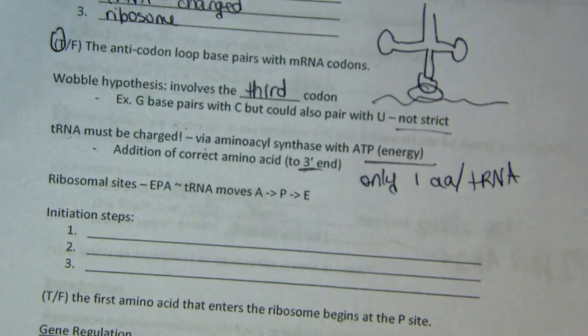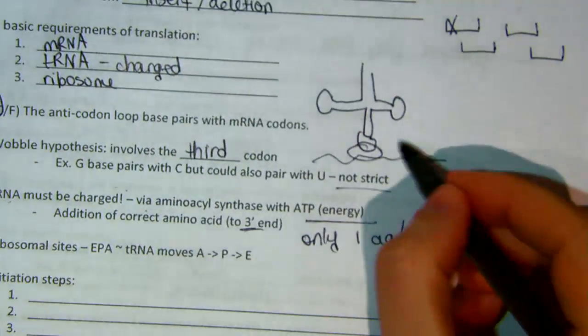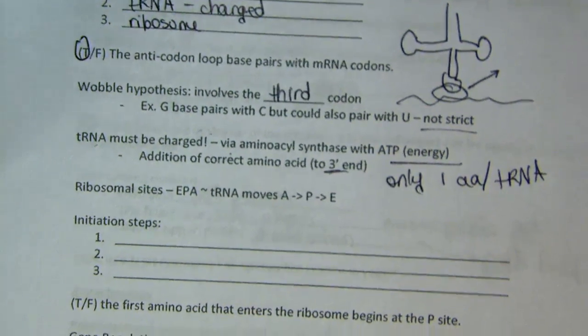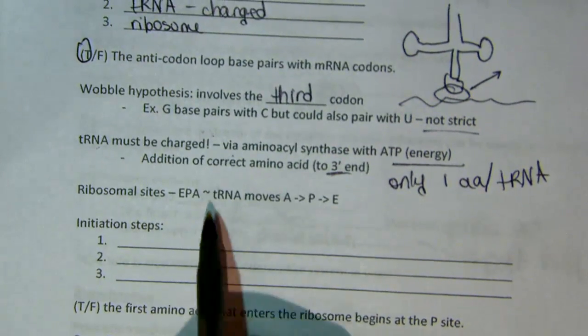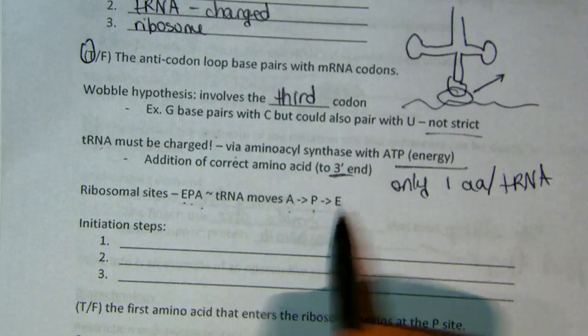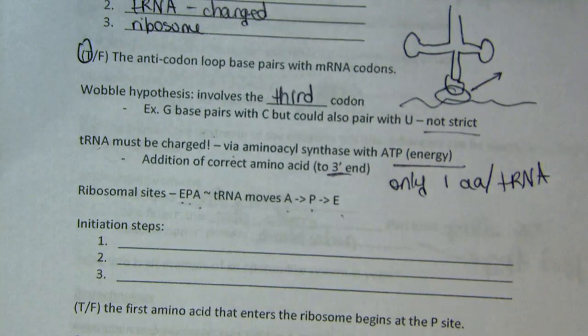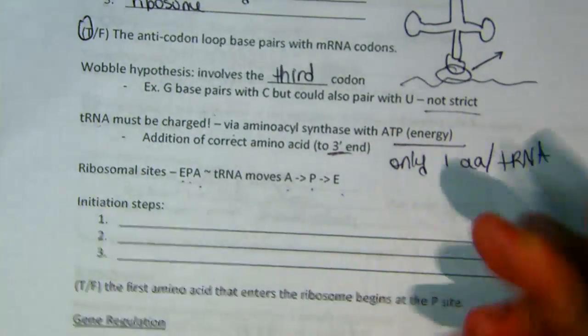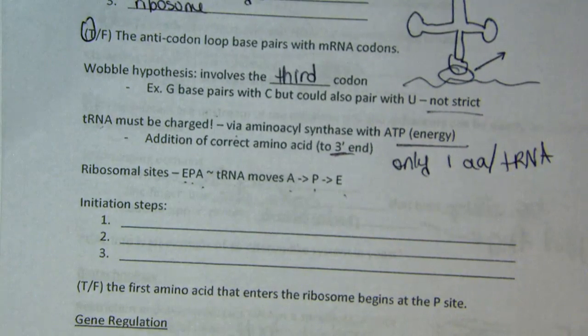It's only specifically determined by this anticodon region. Always the same amino acid every time. The ribosomal sites are EPA, but the tRNA moves through them in the APE method. So remember that, E always means exit, nothing's complicated with that, so E is always the last location.